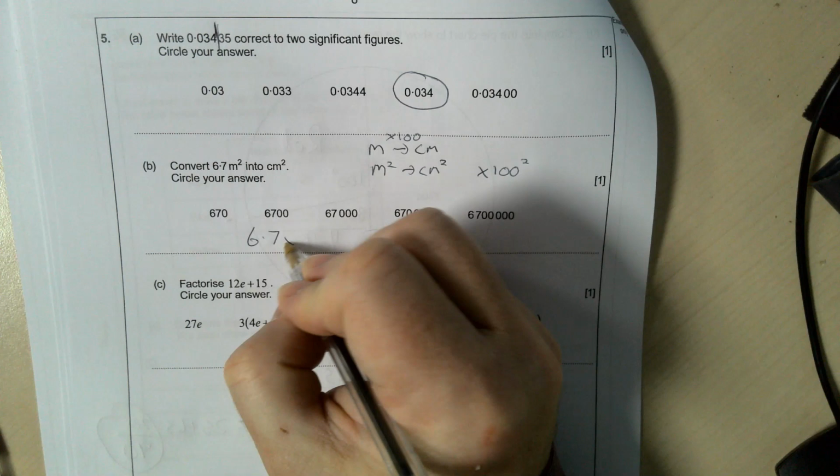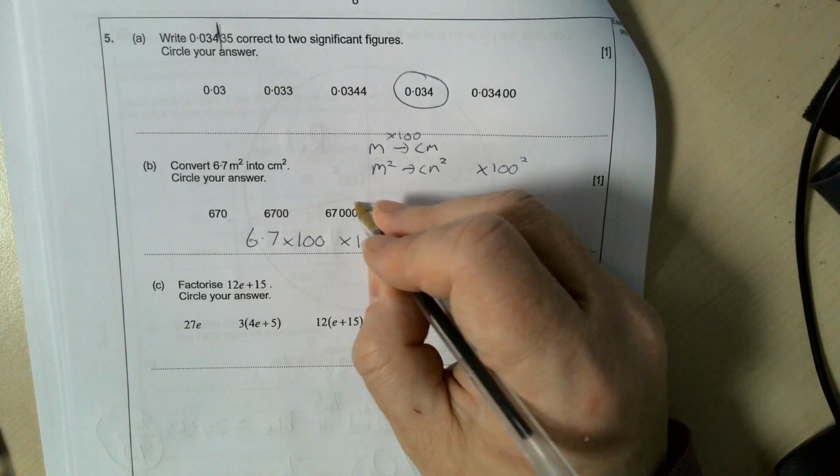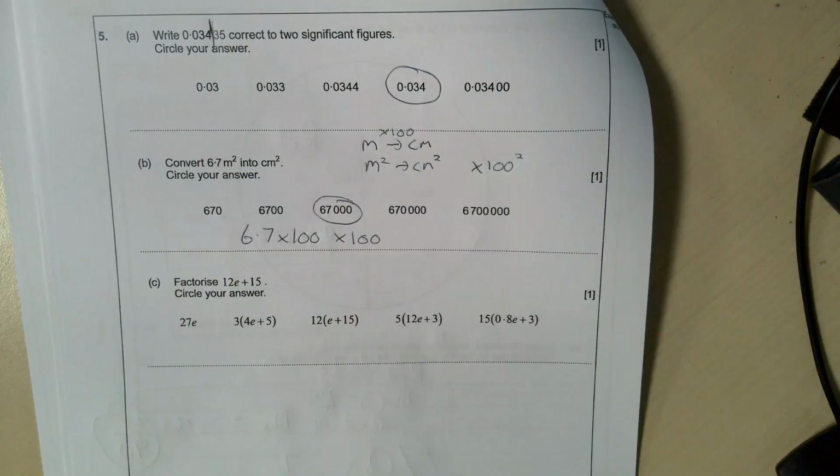So I've got to times it by 7 times 10 becomes 67, times it by 100 becomes 670, and then I'm timesing it by another 100, which becomes 6,700, then 67,000. So that is a tricky one, because you're timesing it by 100 twice because it's squared.